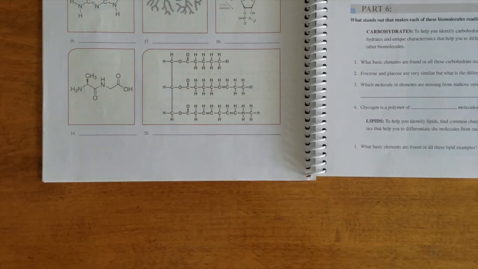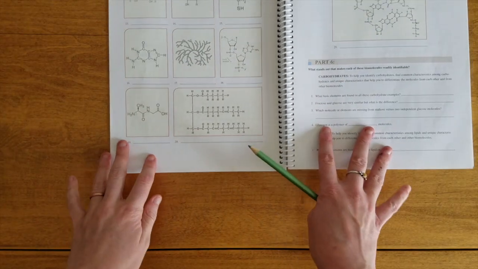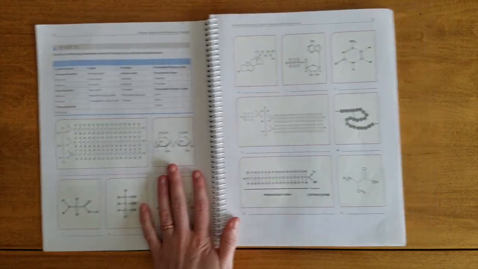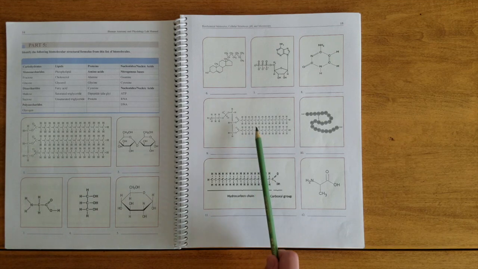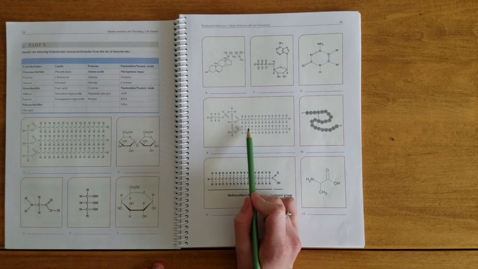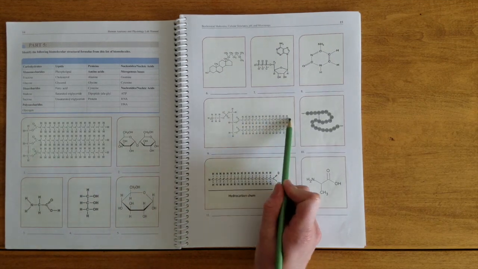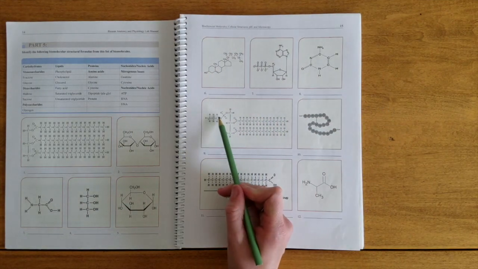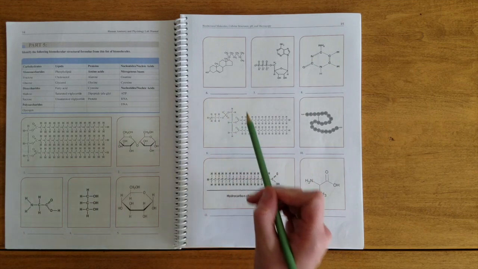So let's find a phospholipid in our lab manual here. And there we go. Here's 1 fatty acid tail, 2 fatty acid tails. Here's the glycerol molecule, and here is our phosphate group.